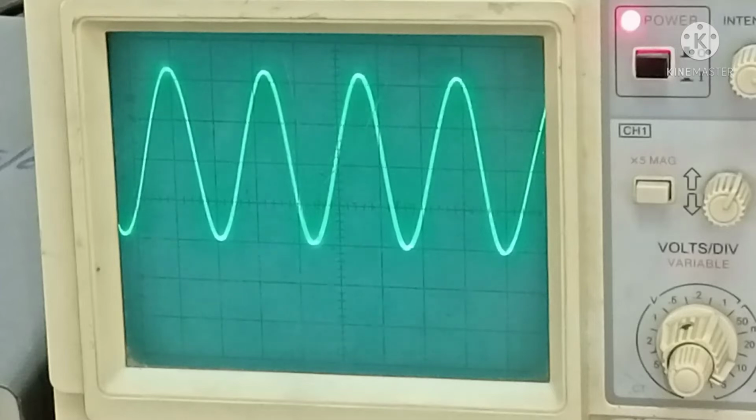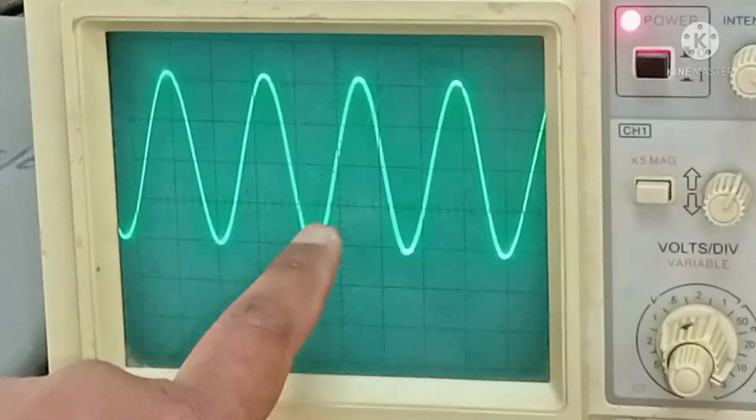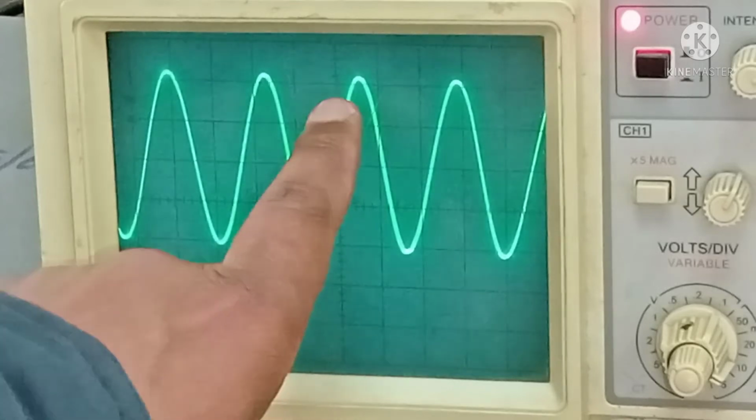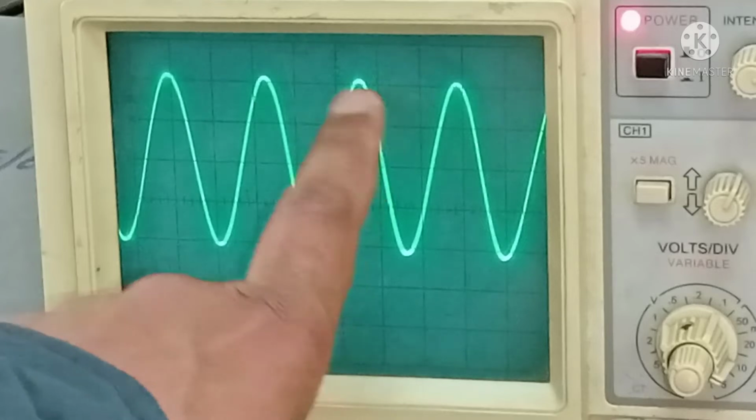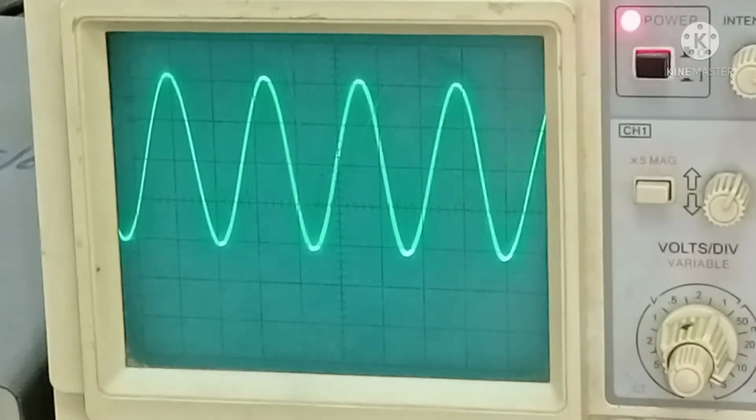For finding out the amplitude, you can see here how many blocks this signal is taking. 1 block, 2 block, 3 block, 4 block. 4 blocks and 1 subdivision means 4 divisions and 1 subdivision. Again we will do the same process.